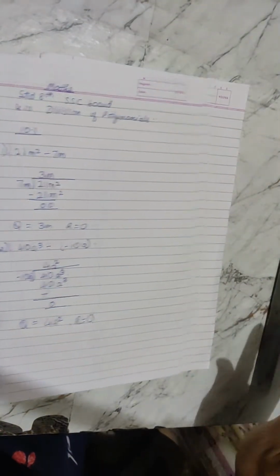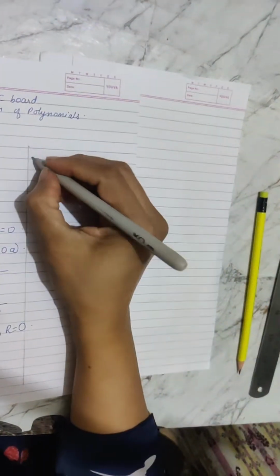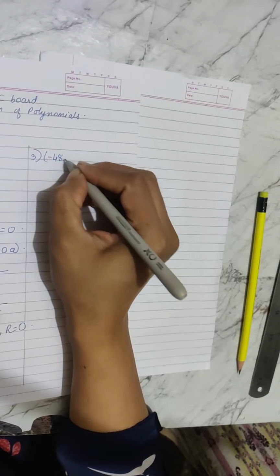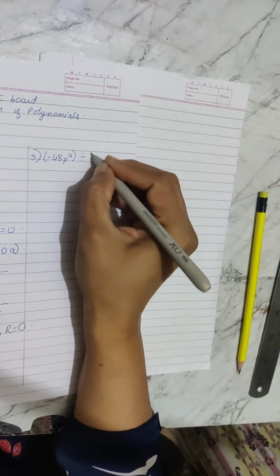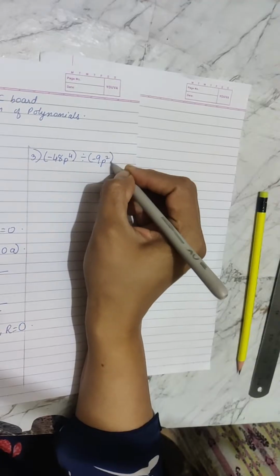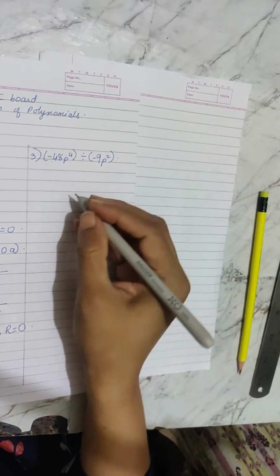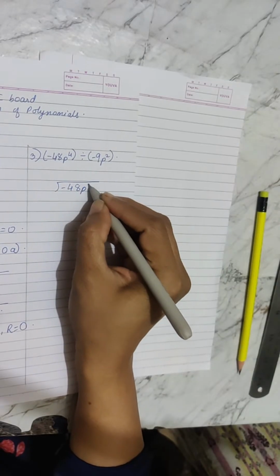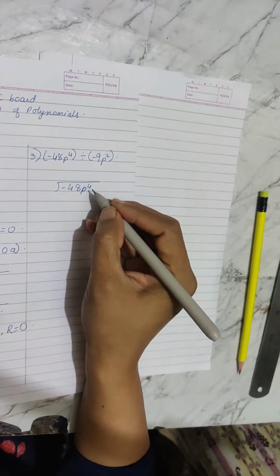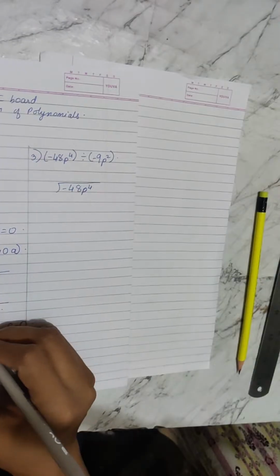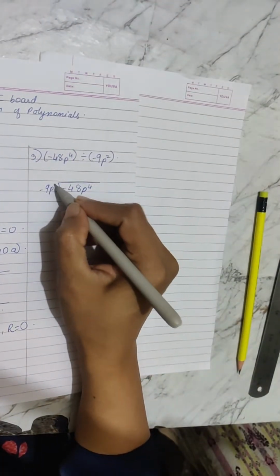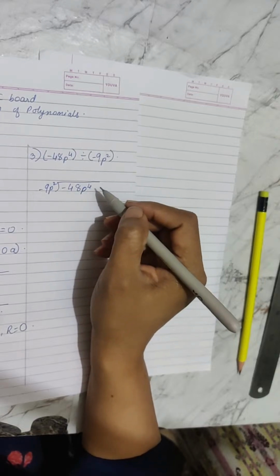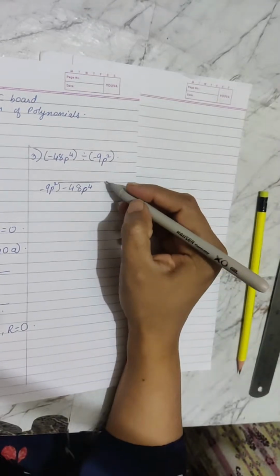Yes, fine. Going on to the next sum, that is the third sum. It says minus 48p raised to 4 divided by minus 9p square. Okay, so I'm dividing minus 48p raised to 4 and minus 9p square. Now 48 does not go in the 9 table, right? So I'll do a bit of rough work.